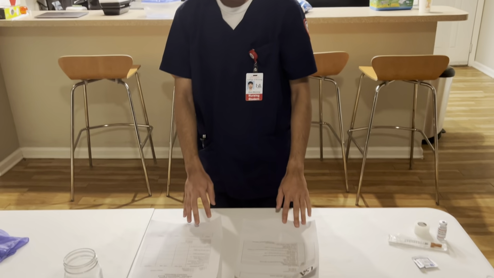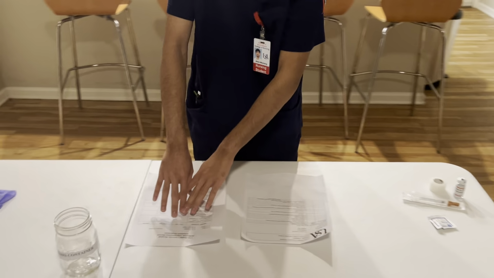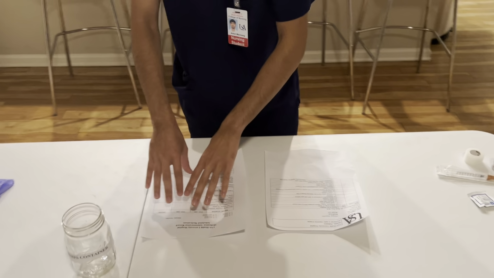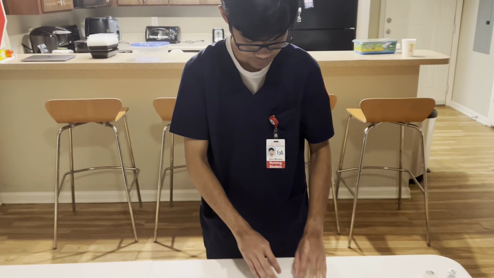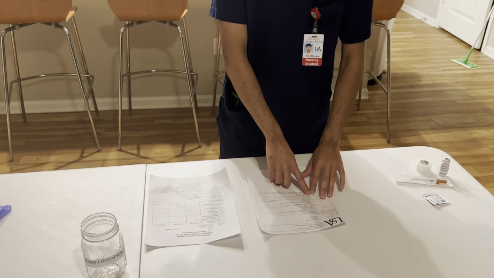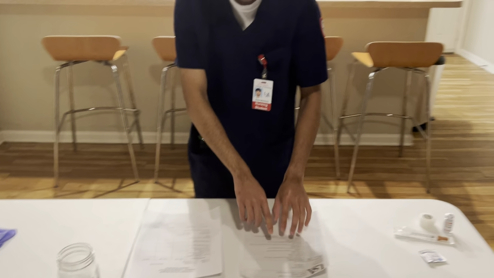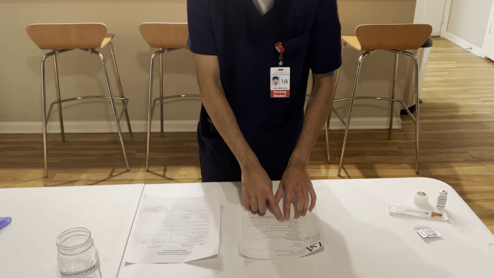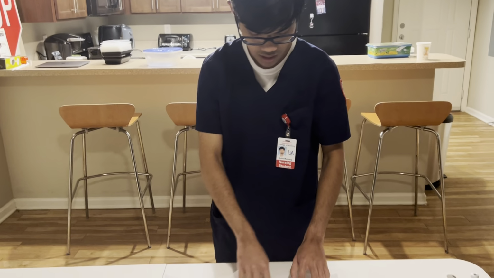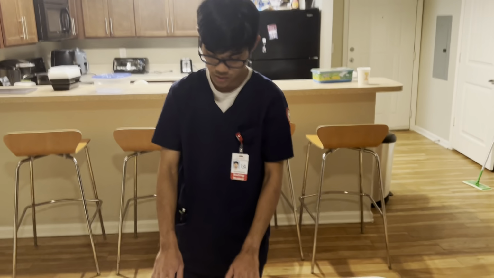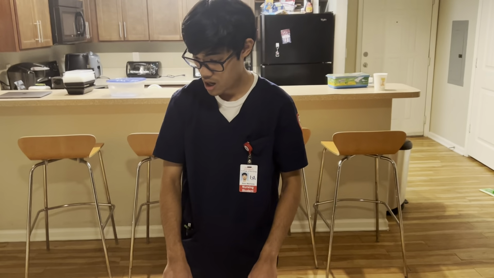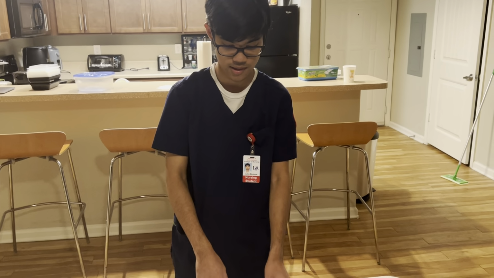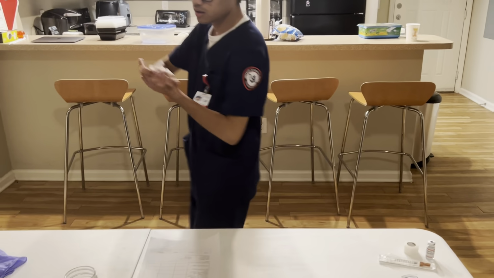Okay, so now I will check for the orders on both the order form and medication administration record. So heparin, 5,000 units, subcutaneous, every 12 hours. Okay, so now I'm going to put this aside. Perform hand hygiene.